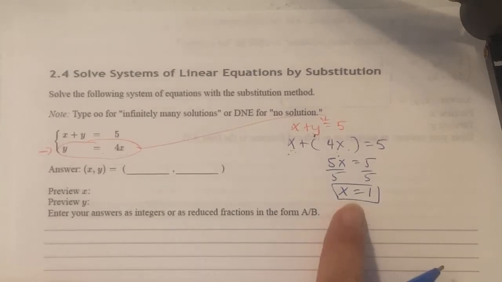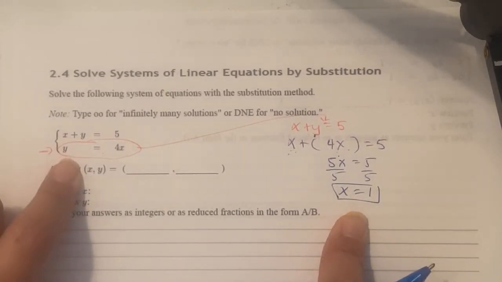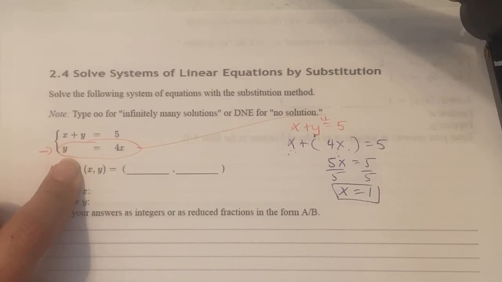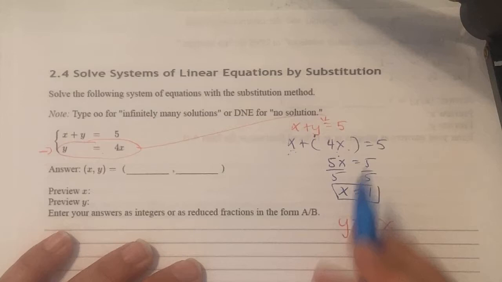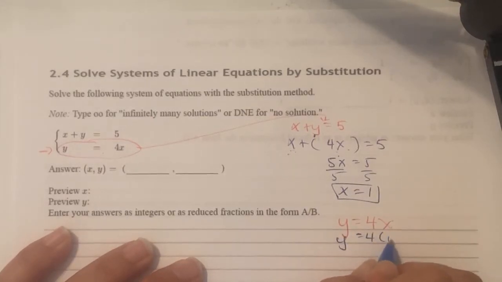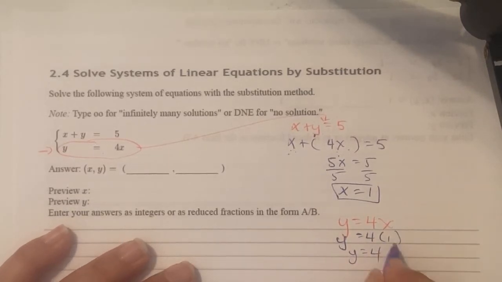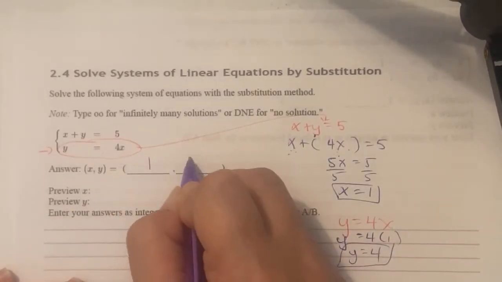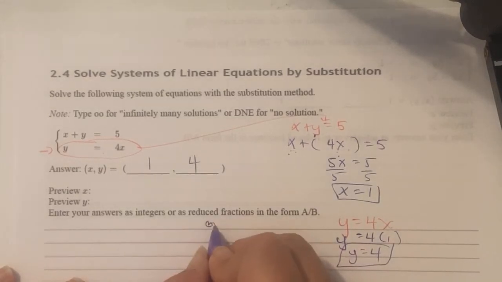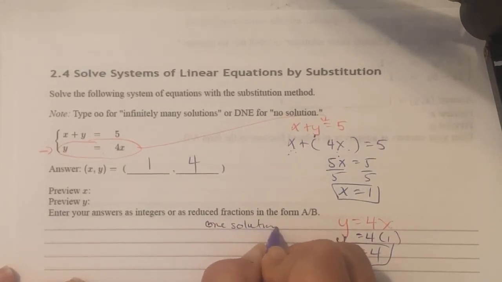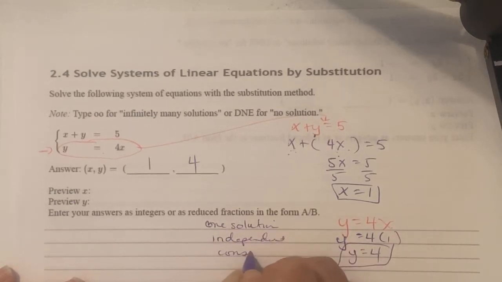Now, since we know x is equal to 1, and the equation we used for substitution is y equals 4x, I'm going to use that equation. So y equals 4x, plugging in a 1, so y is equal to 4. So your ordered pair is (1, 4). Since it was a solution point, we know that we have one solution. We are independent. We are consistent.